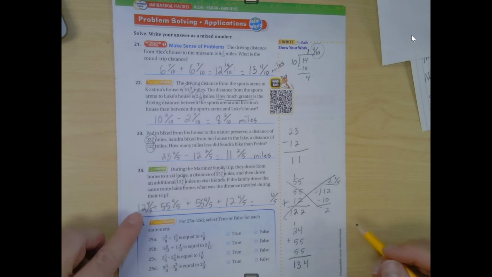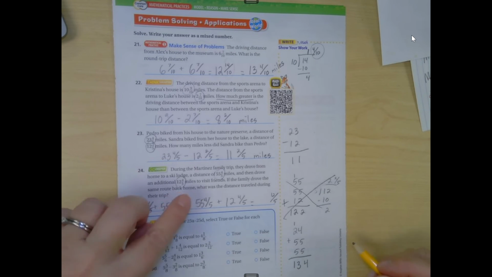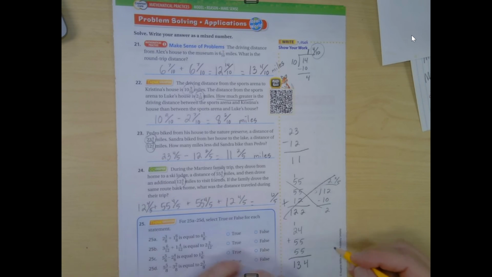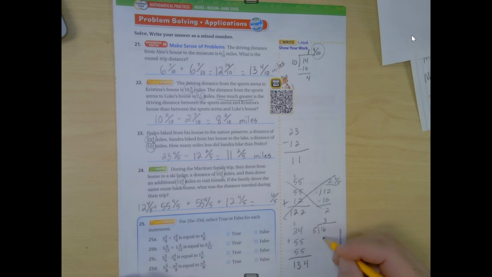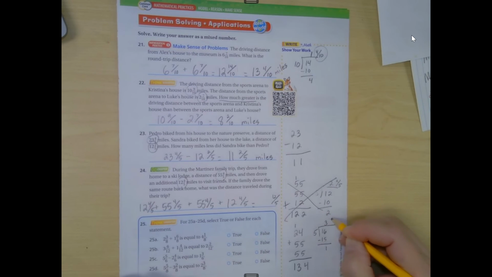Okay, and then I have 4, 8, 12, 16/5. That's 16 divided by 5. That gives me 3, and I have 1/5 left over. So I'm going to add 3 and 1/5.